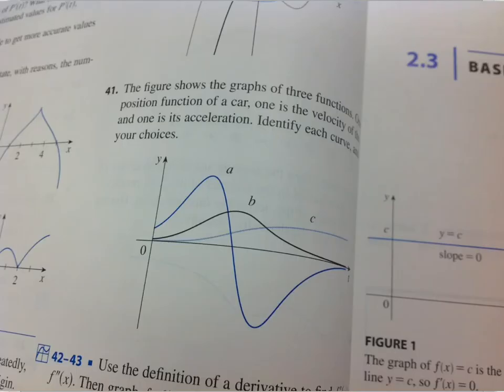And then the last problem was 41, and you had to figure out which of these graphs was speed of a car, so velocity, acceleration, or position. Well, the way I'm going to start is by trying to figure out which one doesn't have its derivative written, because acceleration has a derivative called the jerk, but we're not looking for that one, so the lowest derivative, acceleration, is not going to have its derivative listed.